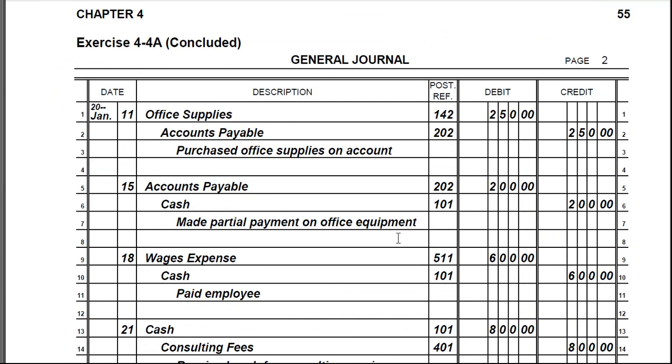On the 11th, purchased office supplies on account. I'm increasing my office supplies with a debit for $250. On account means I'm going to use accounts payable. I will pay for it later. $250. Accounts payable increases with a credit.